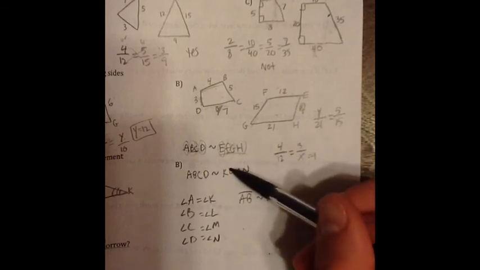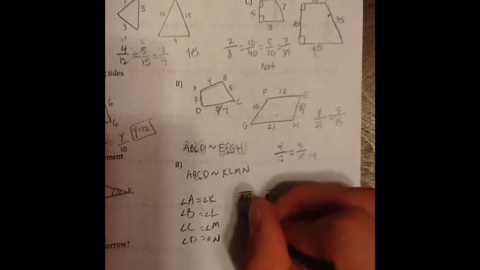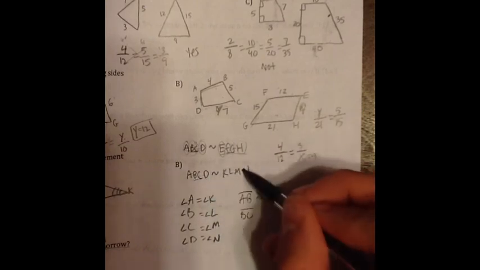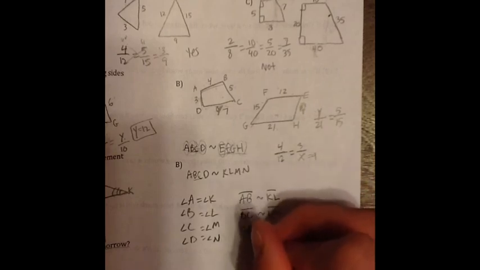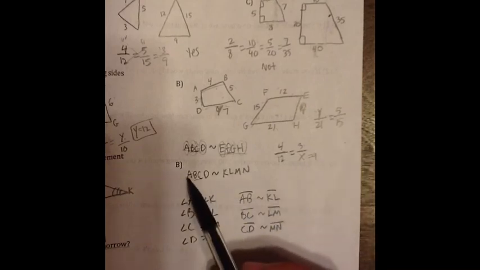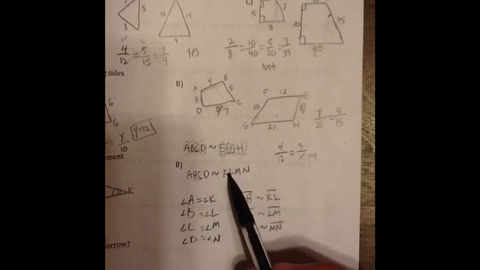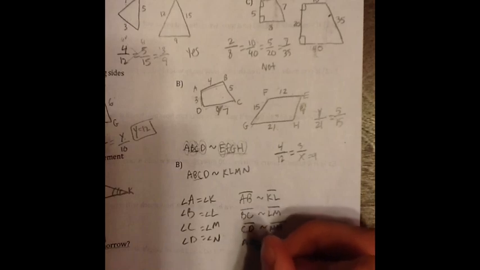Okay? And then the sides, AB matches up with KL. BC matches up with LM. CD matches up with MN. And then lastly, AD matches up with KN.